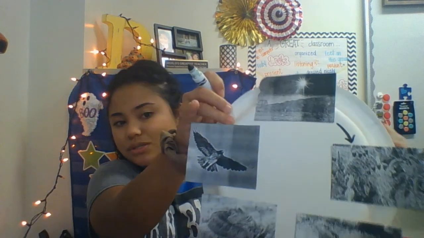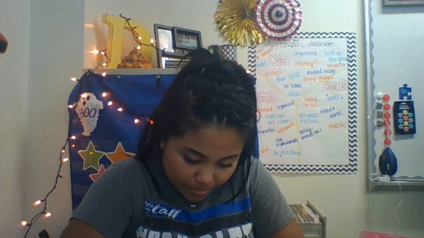Let's go ahead and draw our first arrow. We're going to draw the arrow from the sun to the cactus. Okay? It's going to look something like this. Do you see that? Drew the arrow to the sun to the cactus. And then we're going to do it all the way around. So let's go ahead and draw the arrows in between. And your arrows should be in between your pictures.